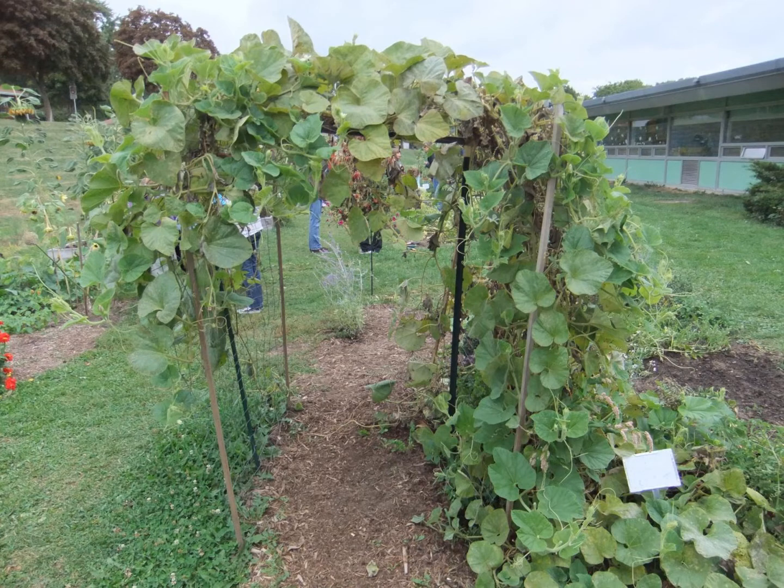Archways add mystery and shelter in a garden. Younger kids may like to hide under a roof of vines. Beans, peas, cucumbers, and squash are all great options for vertical growing.